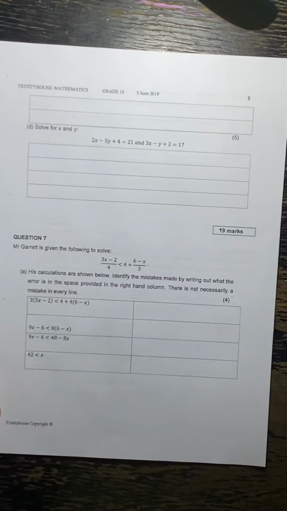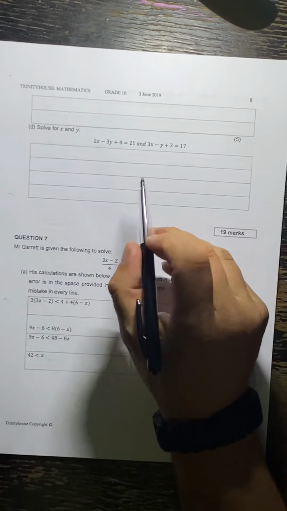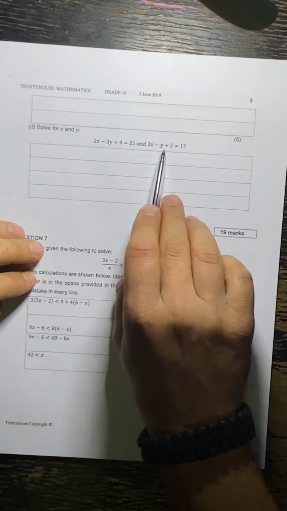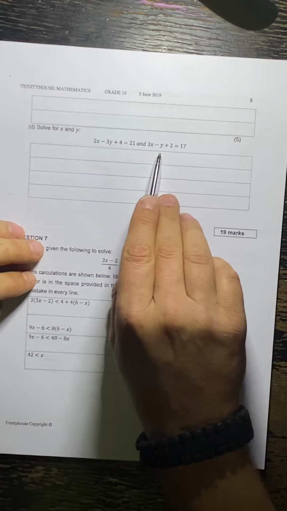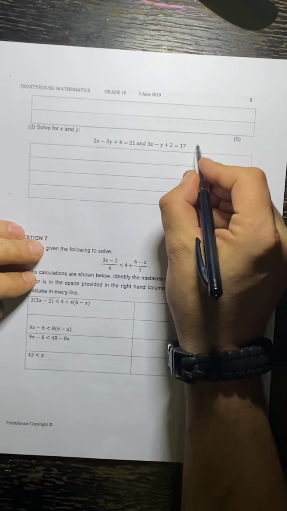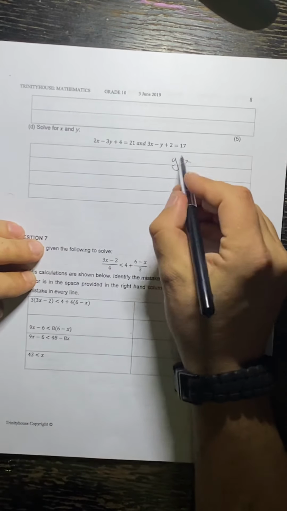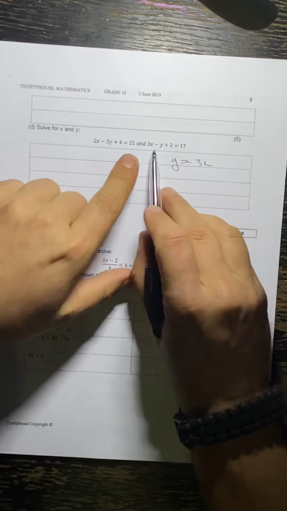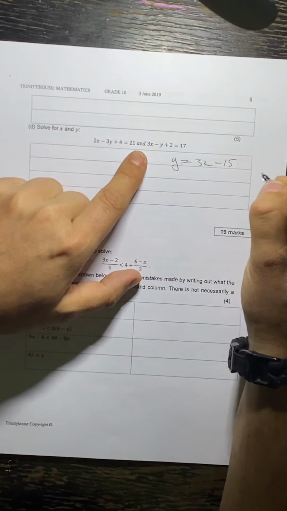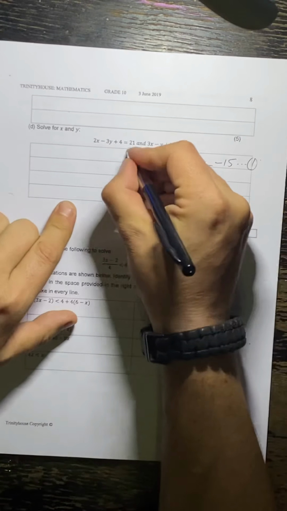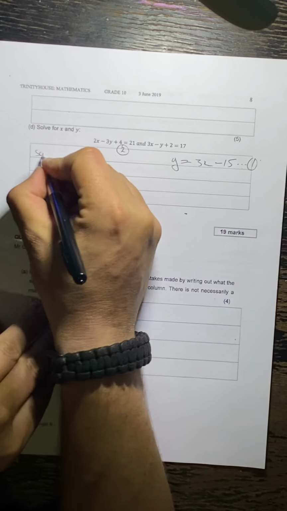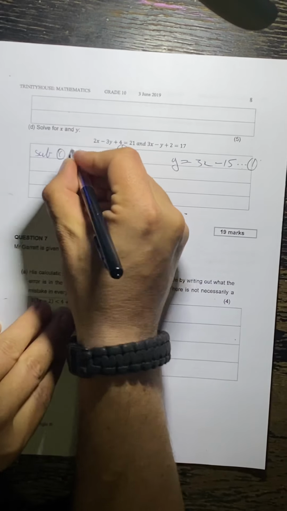Then going on to this one here, simultaneous equations. So remember guys, what you're going to do is try and find the easiest one to solve for. So what I'm going to do here is solve for this y over here. If I take the y to that side, we get y is equal to 3x. And then if I take the 17 there, we get minus 15. Okay, and I can call this equation 1, call this one equation 2. I'm going to sub 1 into 2. And again, guys, I will send a link for a video on this.